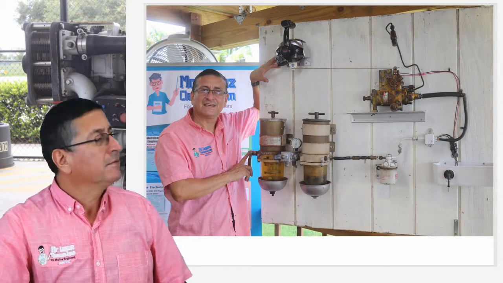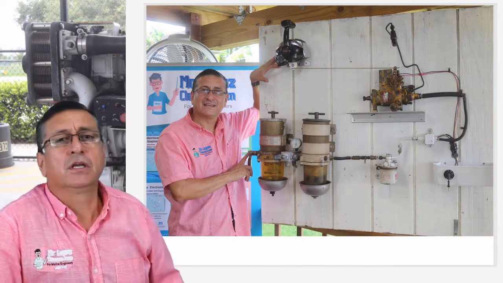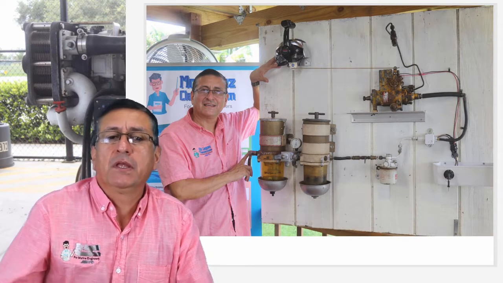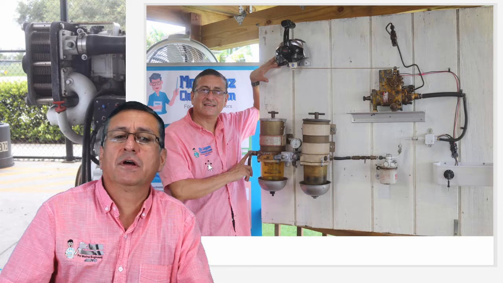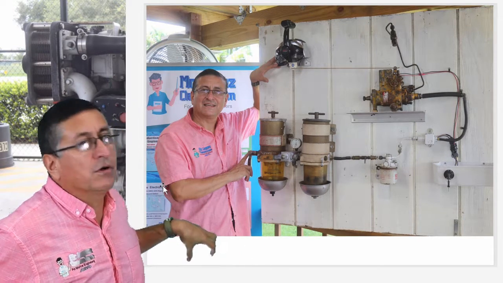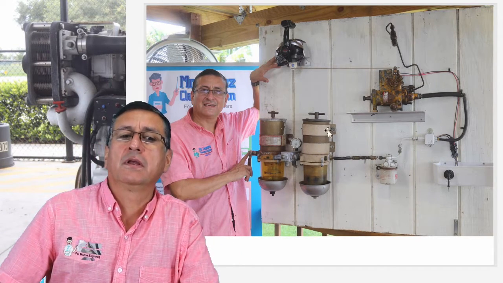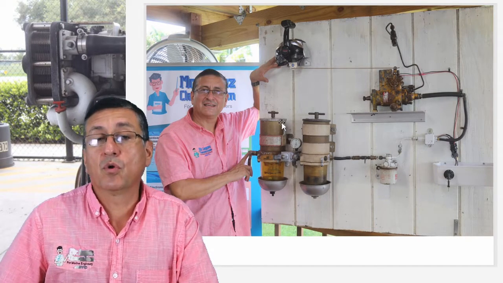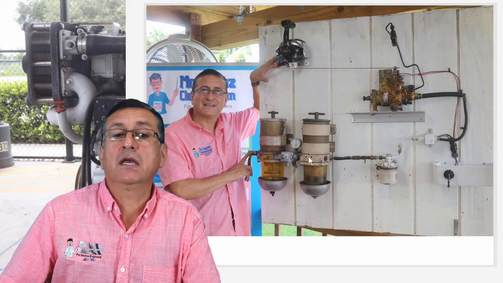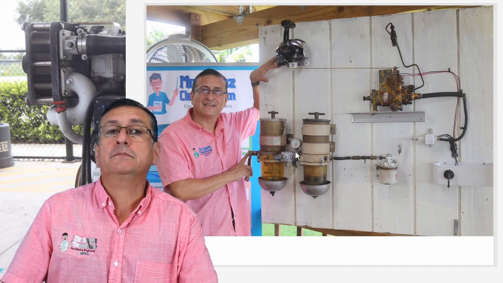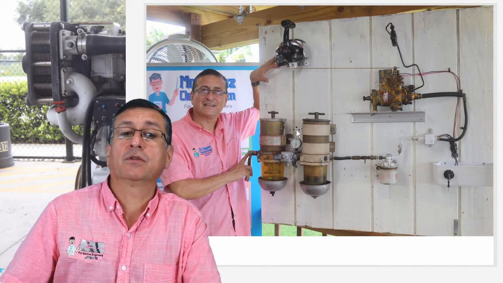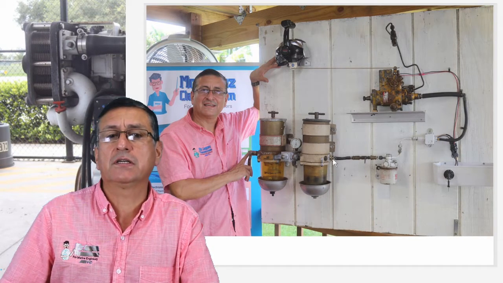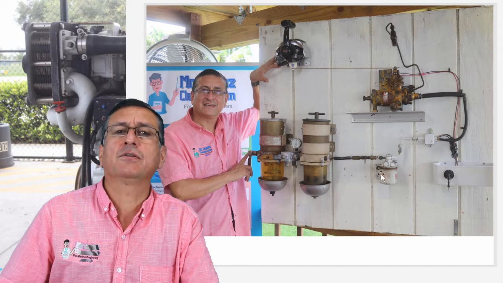This is the schematic that I prepared for you in order to explain easily the function of the fuel injection pump. Yes, my friend, in this area you have the fuel tank, and after that you have a valve, the primary filters or water separator filters. In between both filters you have the pressure gauge, you remember, in order to identify the conditions of the elements inside of the primary filters. After that you have the secondary filter.